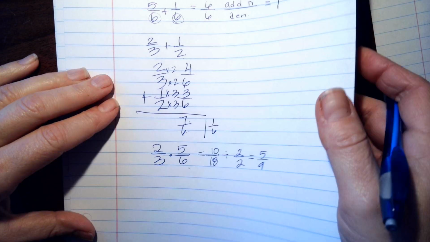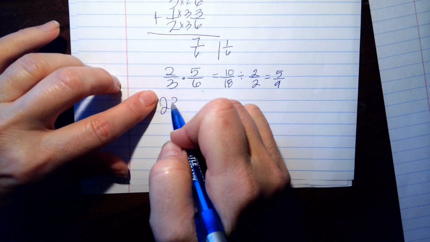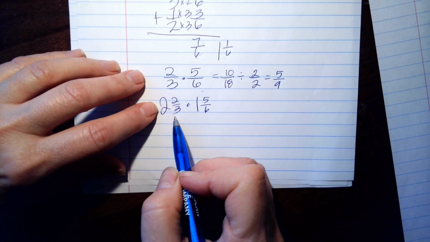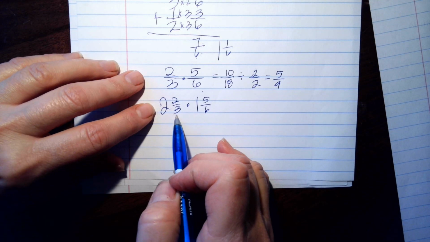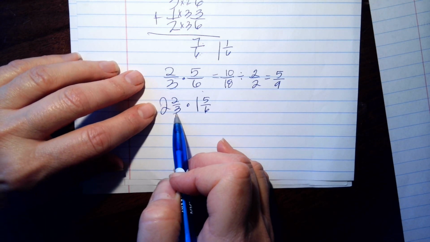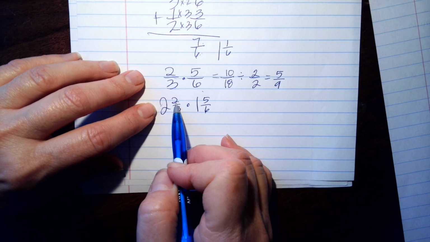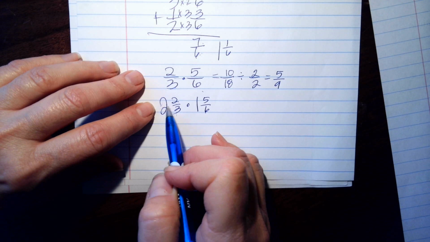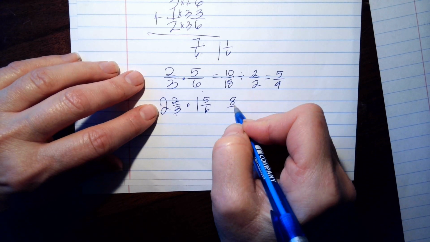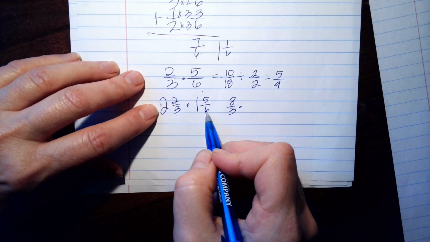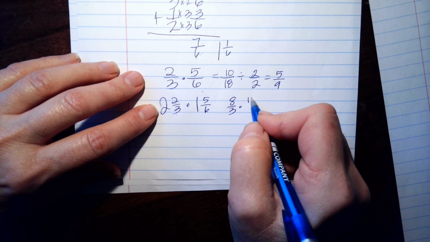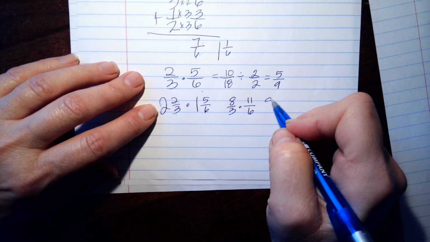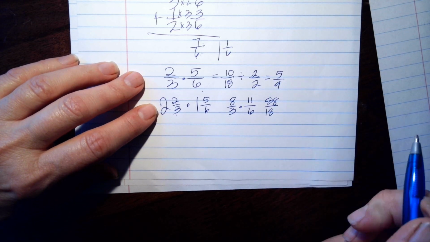Yeah. Now, sometimes we might have a mixed number, in which case you would turn it into an improper fraction. So to do that, we do denominator times whole number plus numerator. So 3 times 2 is 6, 7, 8. So it's 8/3 times 6 times 1 plus 5 is 11/6. Now we multiply across, and then we would simplify.